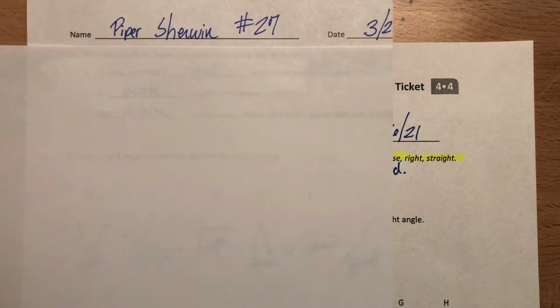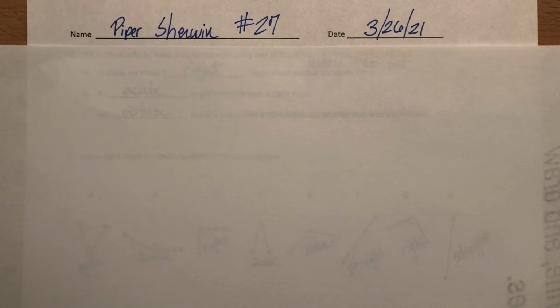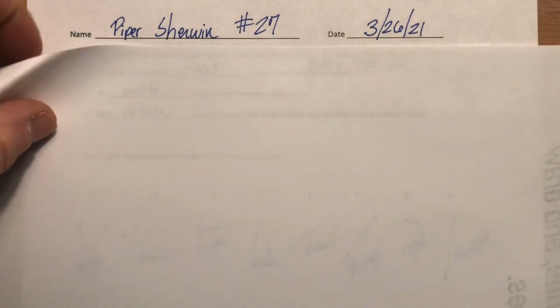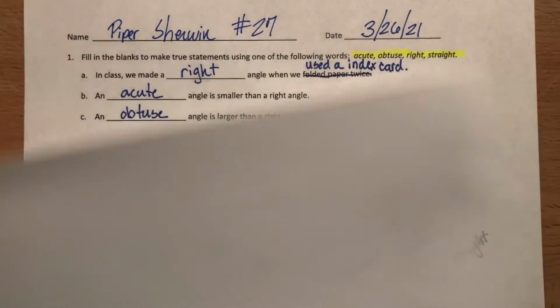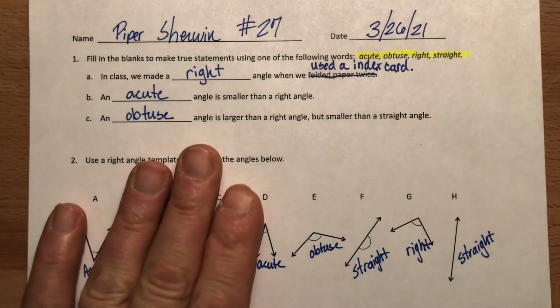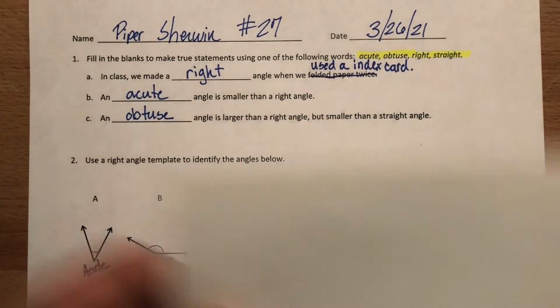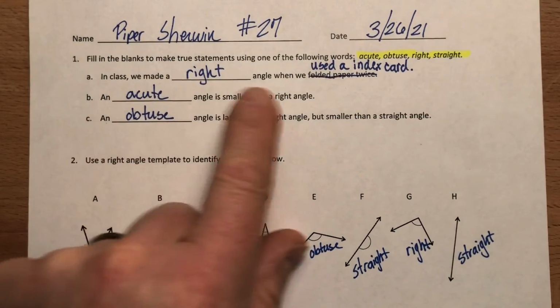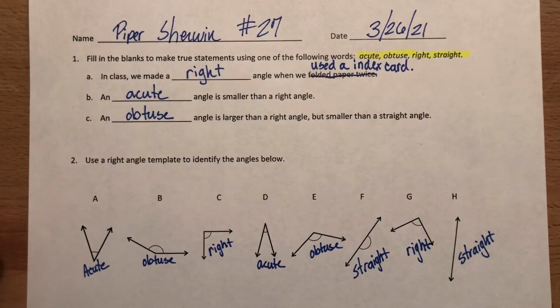We'll see you in 5 minutes. Okay, there is your 5 minutes. All right, so here we go. What we made yesterday in class was this right angle tool. We made a right angle when we used an index card.